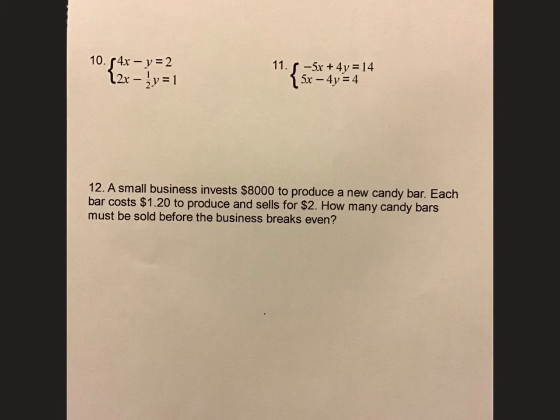So I'm going to subtract a 4x and then divide by negative. So I've got y equals 4x minus 2. I'm going to plug that in for y in my second equation. And now I'm just solving that equation. So I'm going to distribute my negative 1/2.